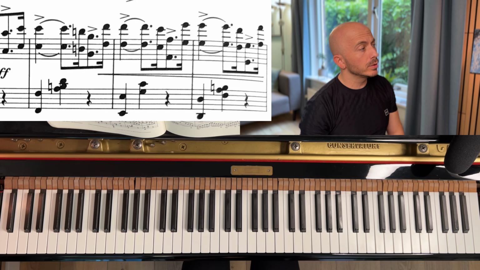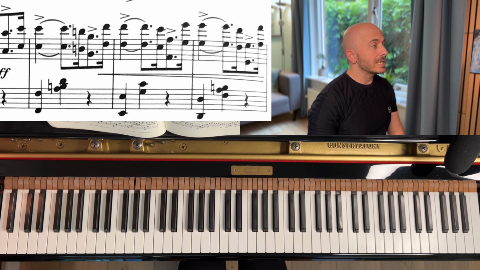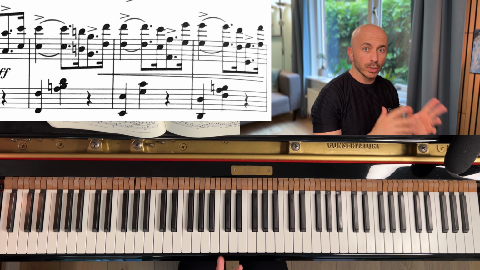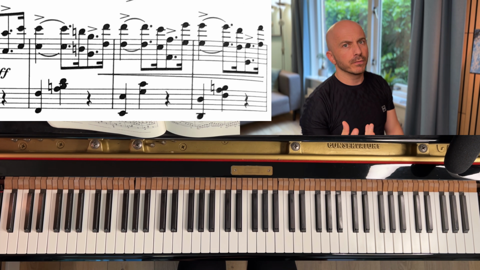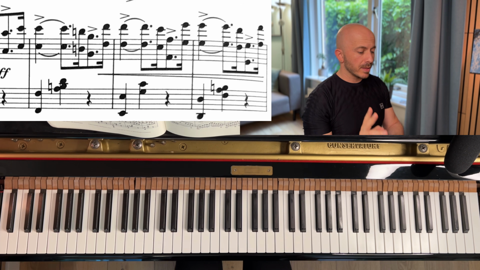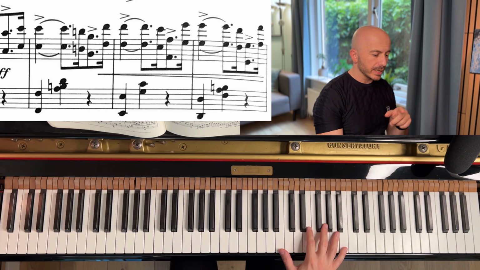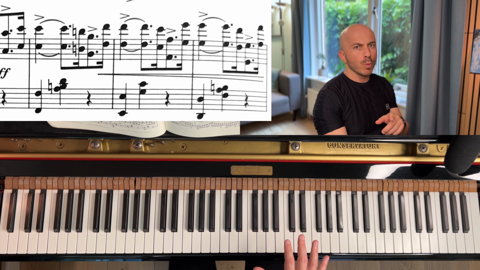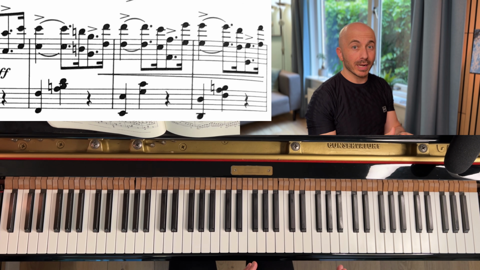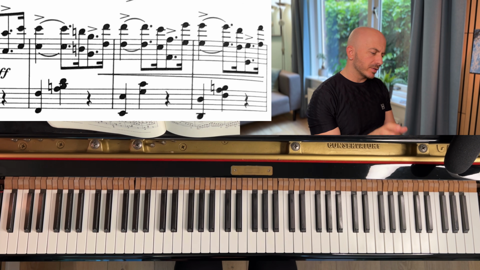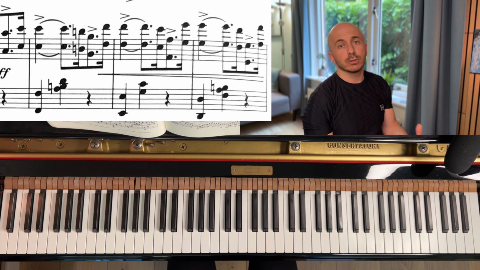What I see among students is two things. First is that they can't find the note after the jump. They can't find the note quickly enough. They're searching for it. The second problem is that even if they find the next note, one of their fingers is slightly off, not on the right key. The hand hasn't really arrived in the correct position, which of course leads to playing a wrong note.